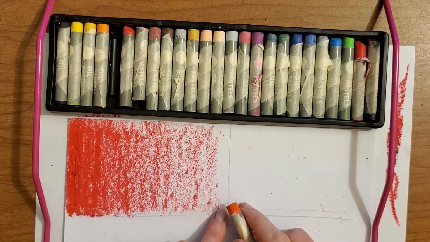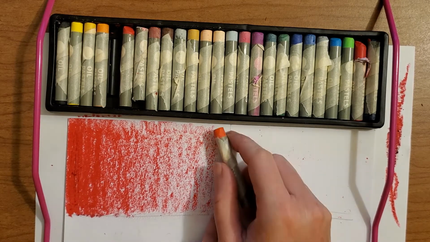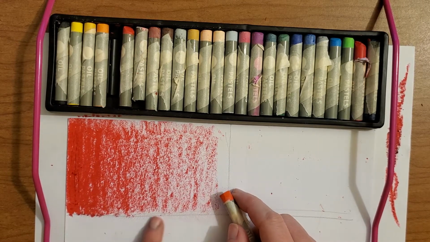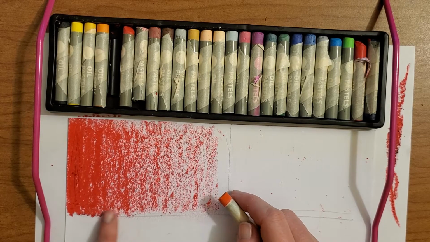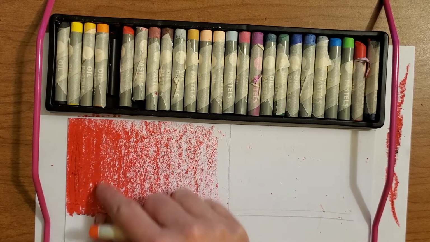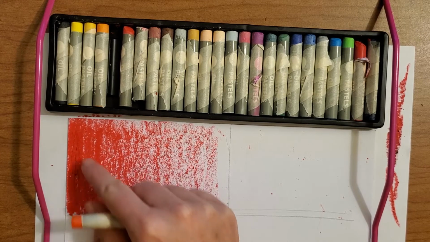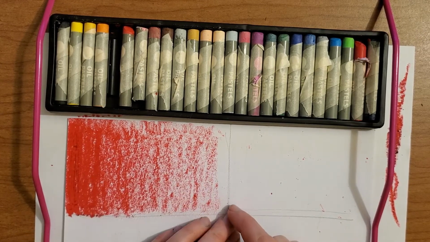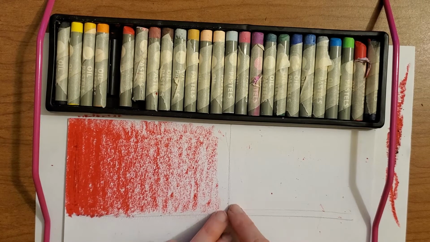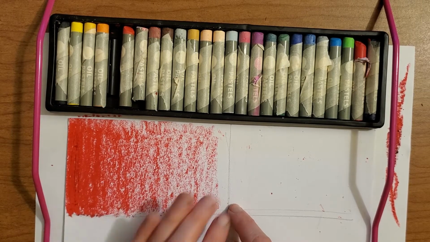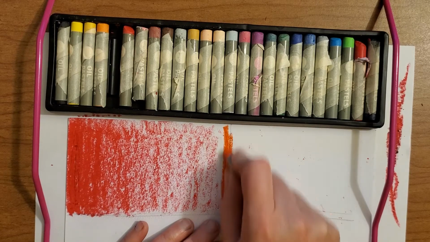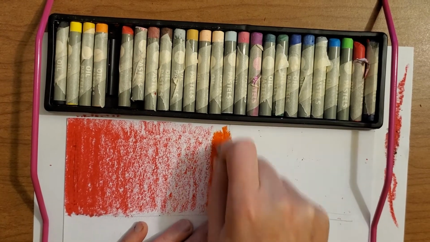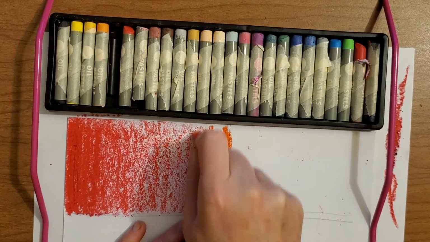I'm going to go ahead and add my orange from the other side. And what I'm going to do is press pretty hard with the orange right until about here when there's no longer any flecks of white, and I'm going to fade it out right before I get to my pure red. So I should, when I'm done, have an area of pure orange on the side, an area of pure red, and all of these areas that mix together that create different versions of red-orange.